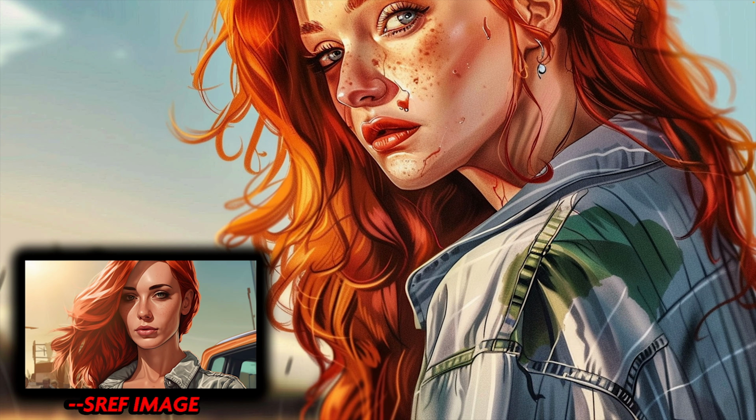What I don't understand is with the red hair, I'm getting what looks like blood on her face, and I got that a couple times using the red-haired models. It was kind of weird. I don't know what's going on there, but I'm sure Midjourney version whatever is going to fix that up.